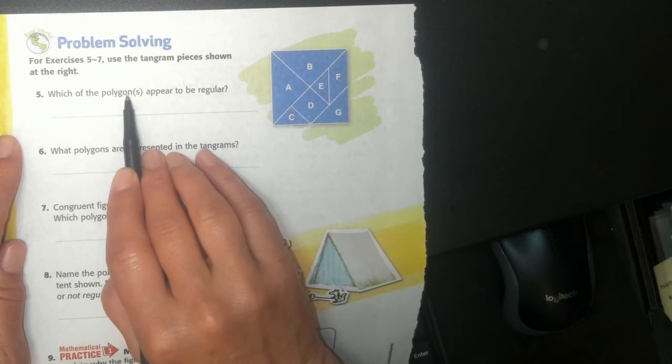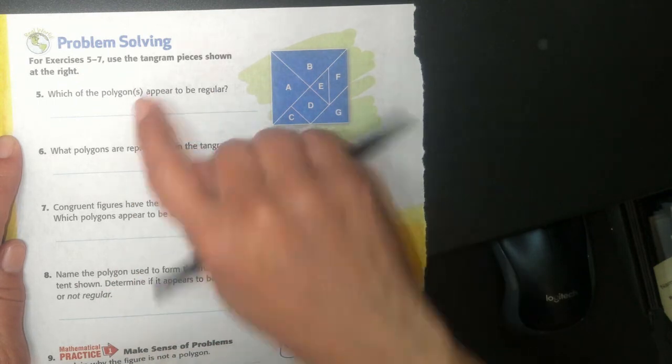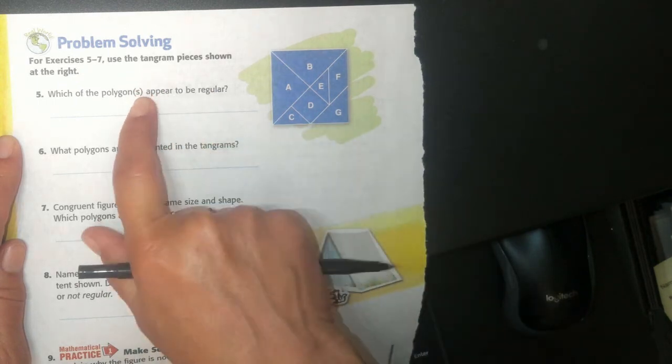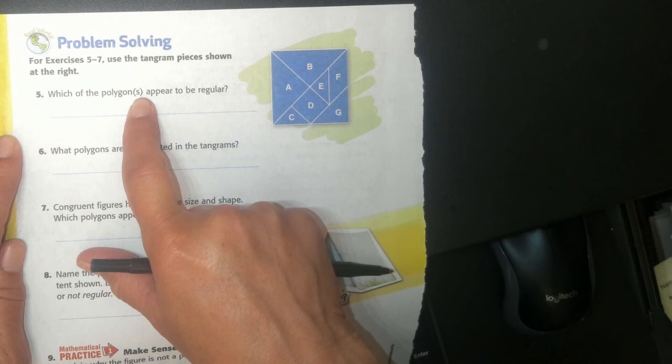Okay, my next one, number 5. Which of the polygons appear to be regular? There could be one, or there could be more than one. That's why they put the S there. They're not helping me out here, but I know there's just one polygon that would be regular here.